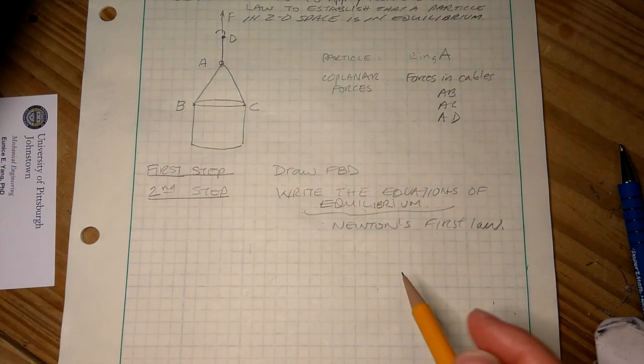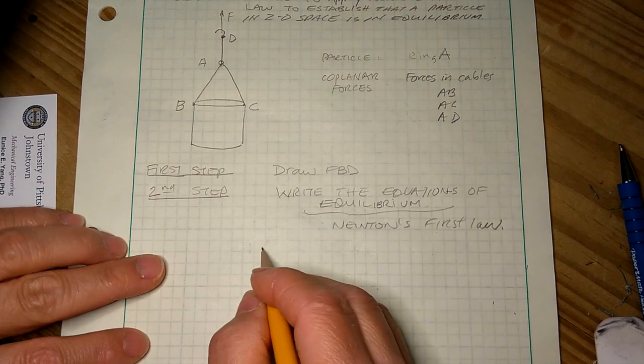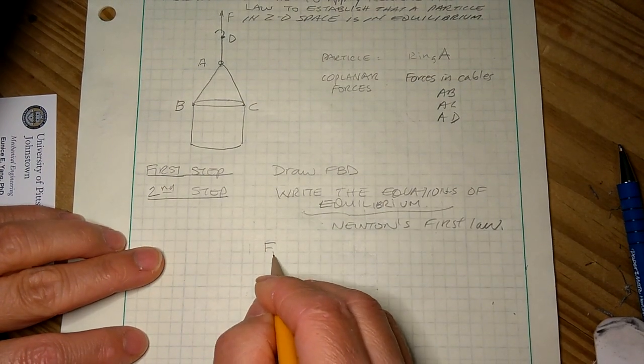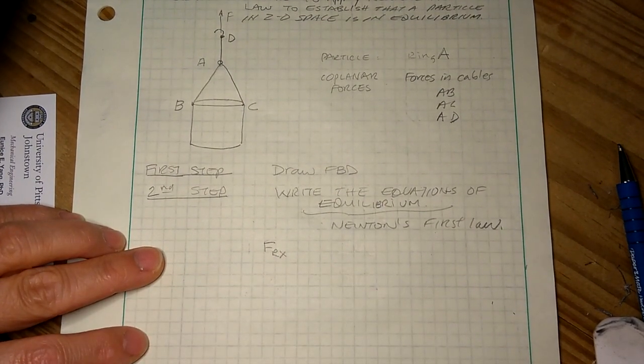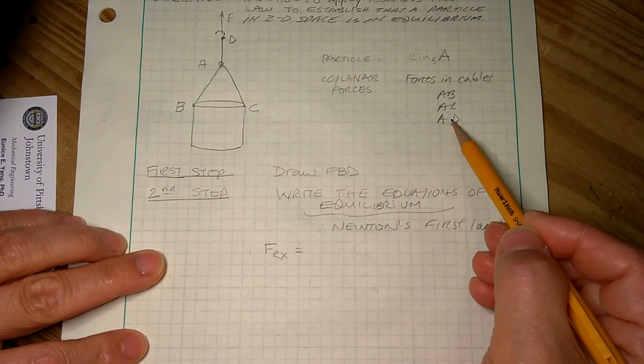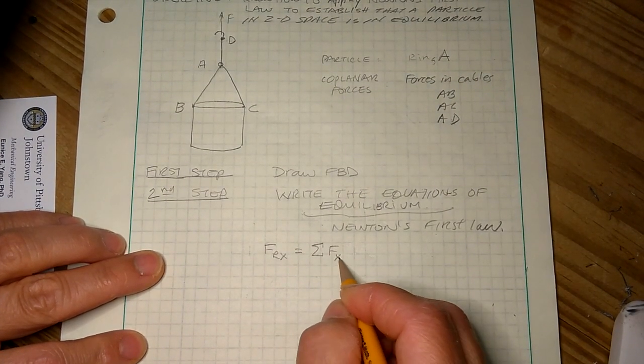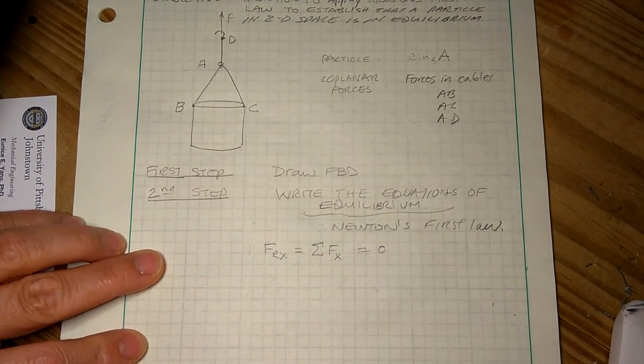In order to apply Newton's first law to particle A, we find the resultant force in the x direction. We do this by taking the x component of each of these forces and adding them up, and it must equal 0.